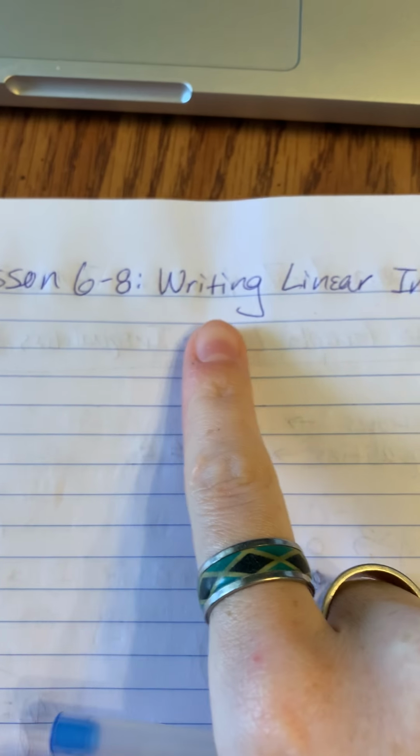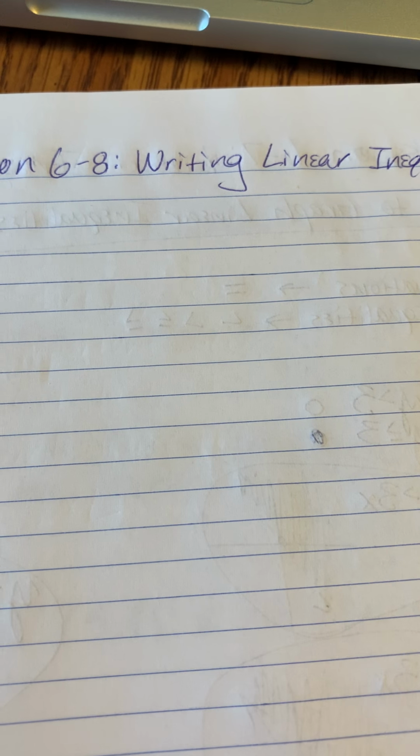Our lesson 6.8 is about writing linear inequalities from word problems. Before we actually do any example problems, I want you to write down a list of key words that are in those inequalities, words that are going to come up pretty often when you're translating these statements.